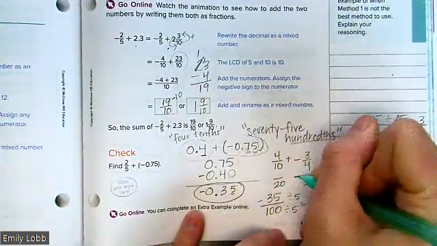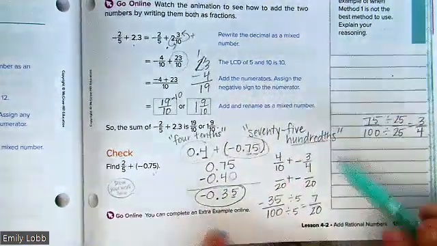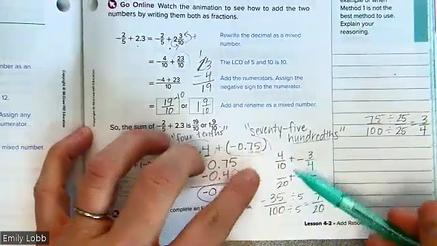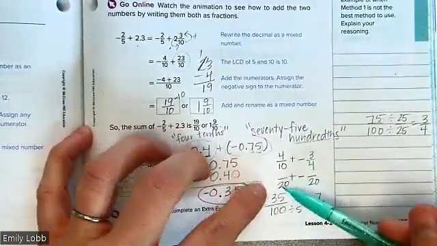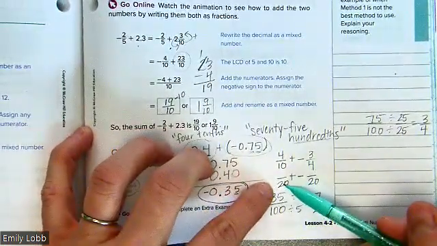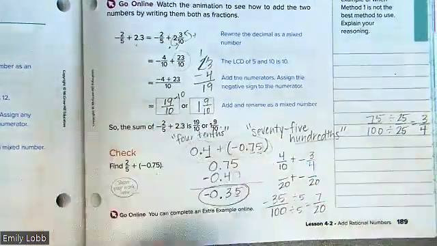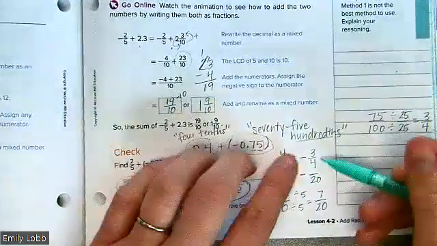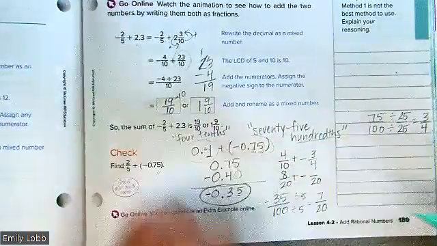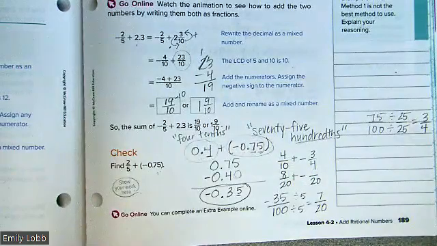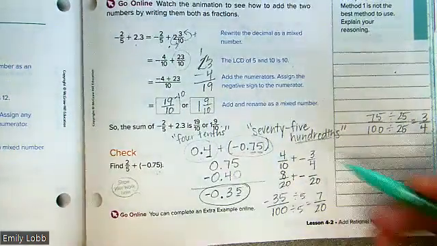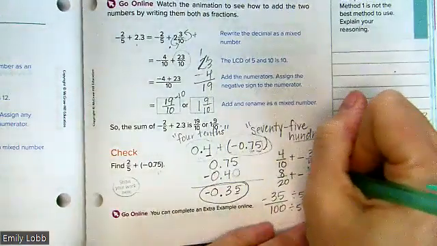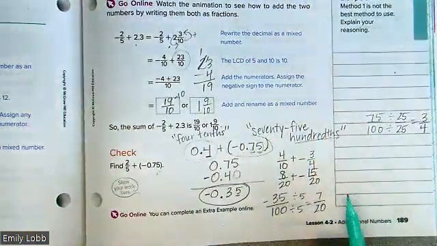We know this is going to stay negative, so I'm just going to kind of bring it down like that. Is this making sense? 4/10 plus this, something out of 20. 10 times what is 20? 2. So what do I have to multiply the 4 by? 2 as well, right? 4 times what is 20? 5. So what do I have to multiply the 3 by? 5. What's 3 times 5? 15.